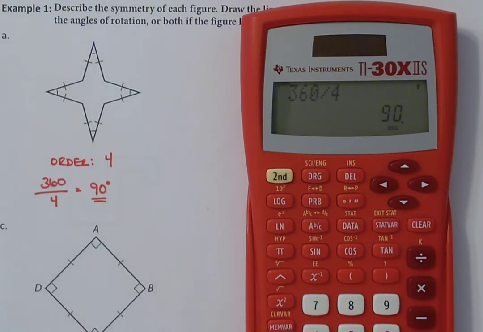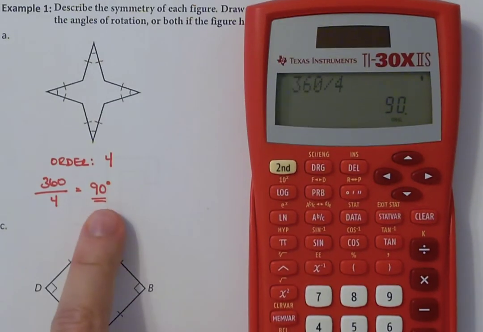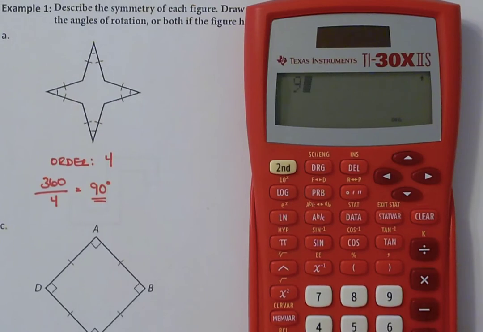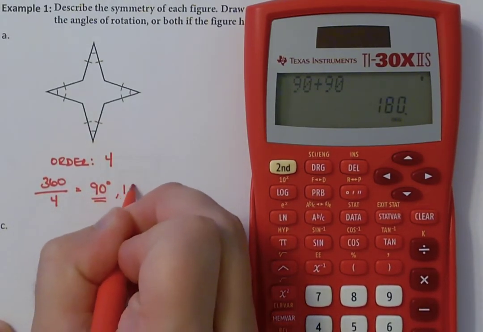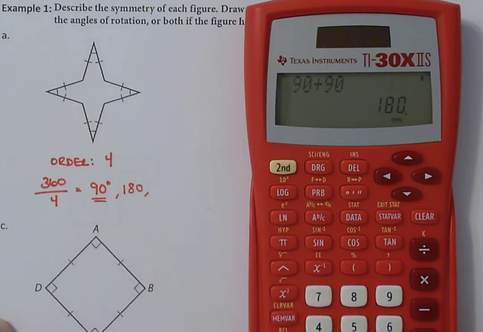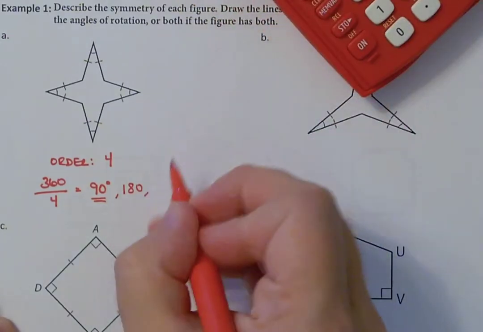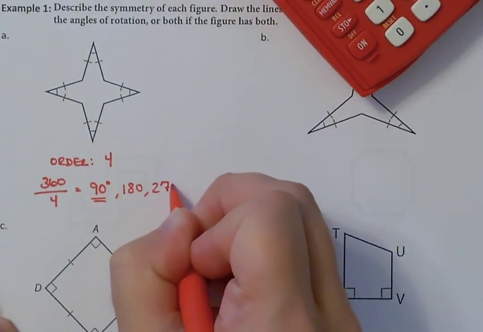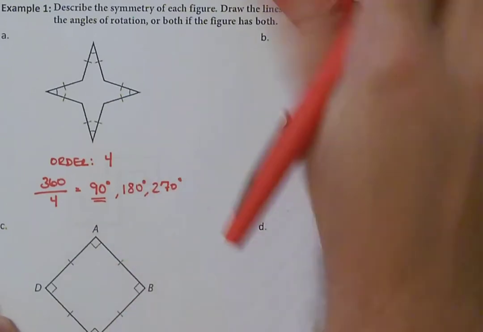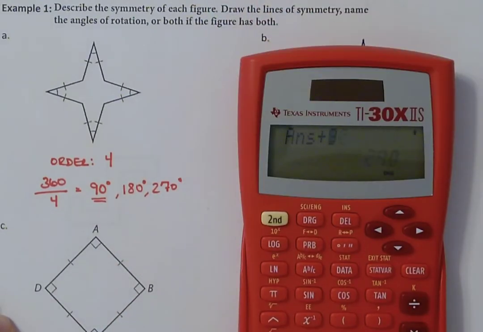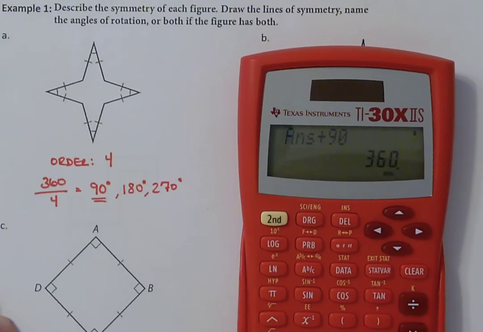Some problems want to know all the angles of rotational symmetry. So to do that, we're going to start with our 90, and we're going to add in 90 degree increments. So we're going to do 90 plus 90, so 180, and we're going to keep doing that until we get to 360. So we'll add 90 again, we get 270. And then if I add 90 one more time, we get 360.